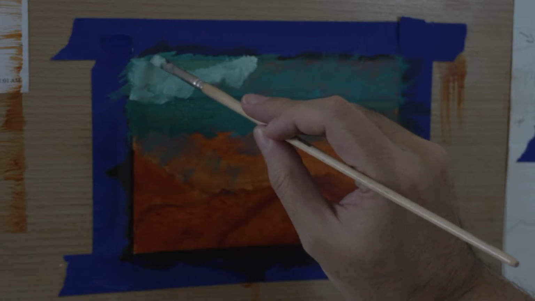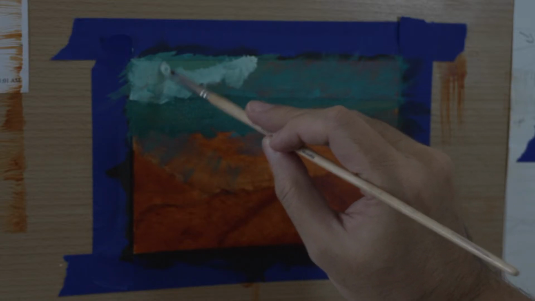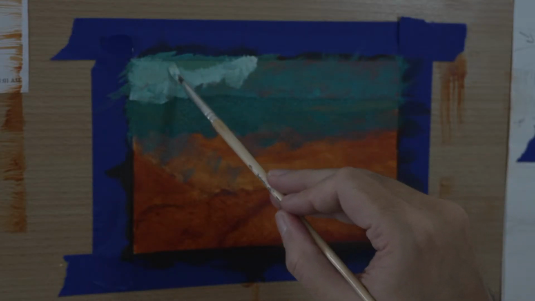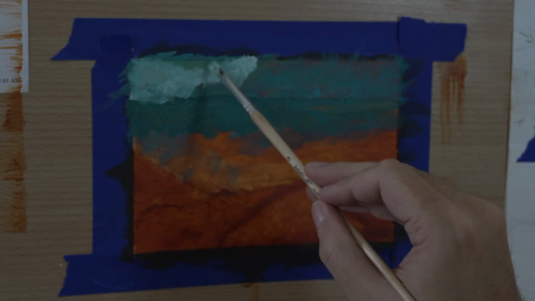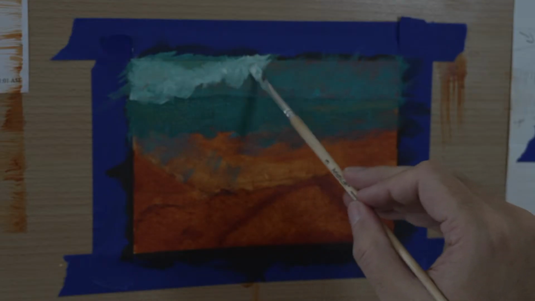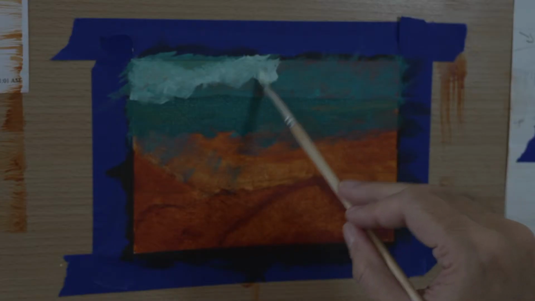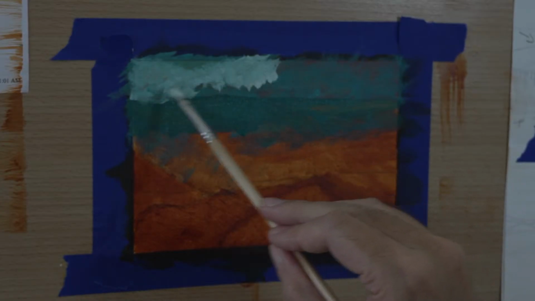Trying to be fluffy with my strokes, being very light. Moving my hand back a little bit and just trying to let the brush dance a little bit. Let the brush decide where it wants to put the shapes of the clouds.